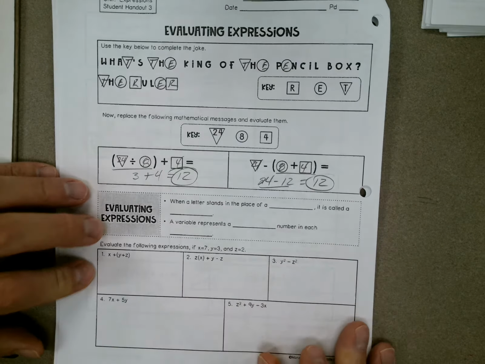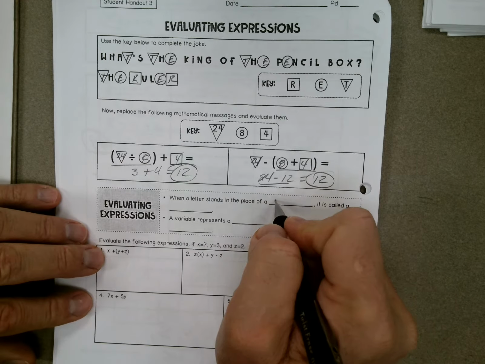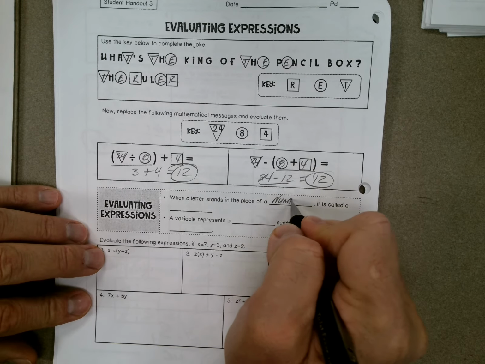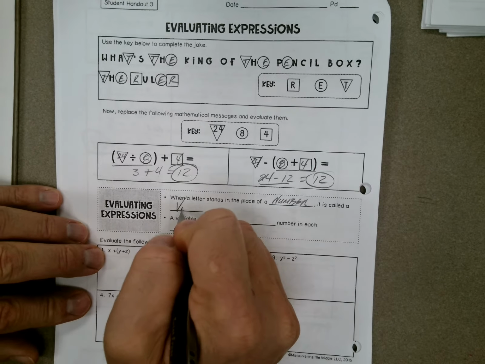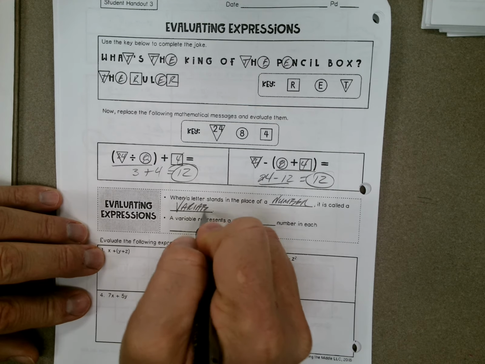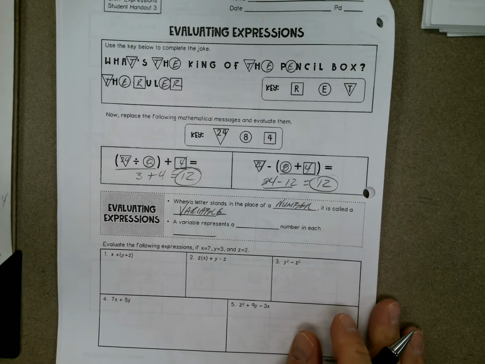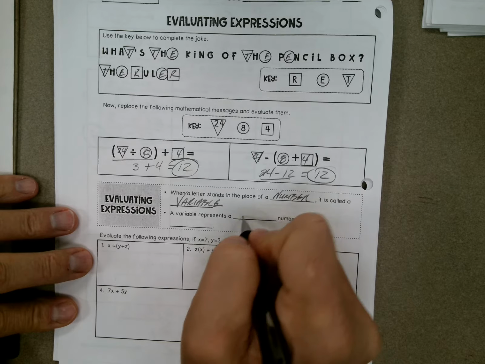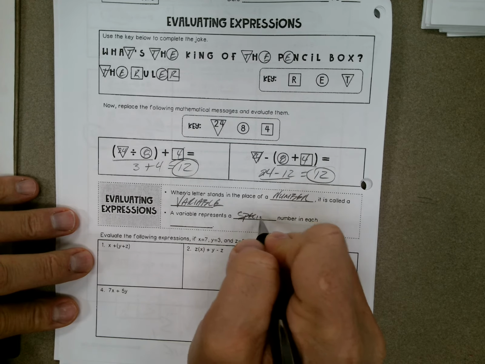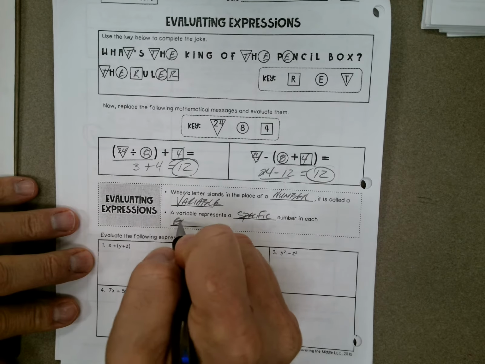24 minus 12 is certainly going to be 12. When a letter stands in place of a number, it's called a variable. Now, all variables are lowercase letters, right? And it can be any letter in the alphabet. A variable represents a specific number in each expression.